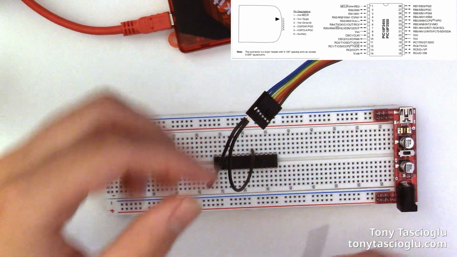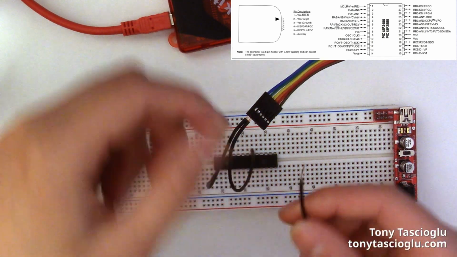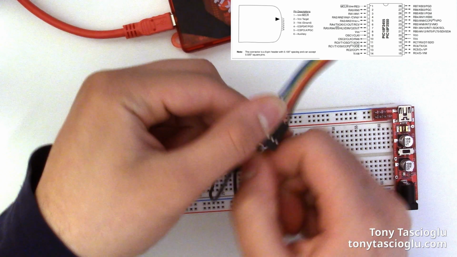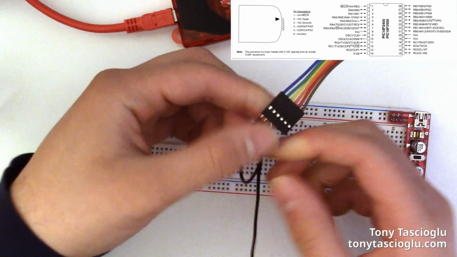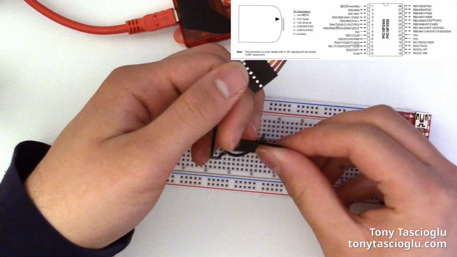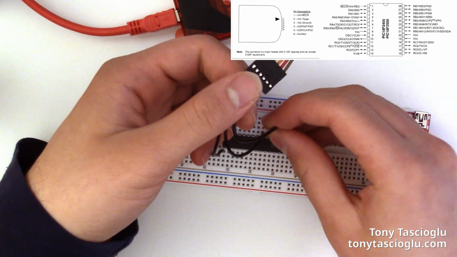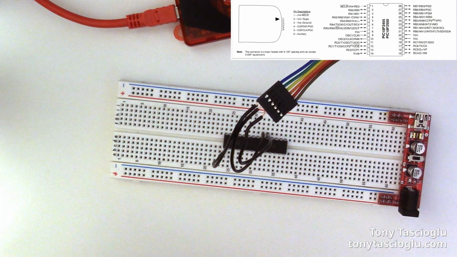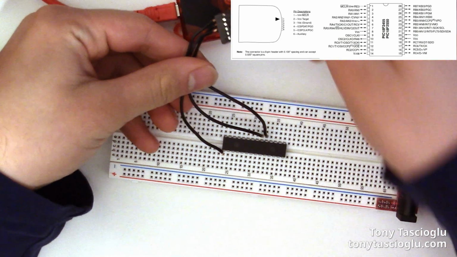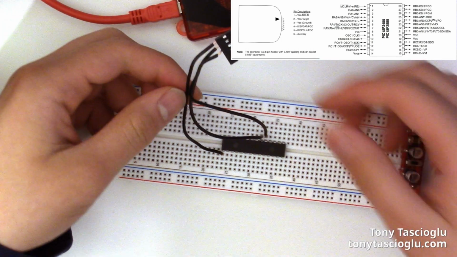Pin 3 on the PicKit connects to pin VSS, which is ground, which in this case is pin 19 of this. Here, I'll move these wires out of the way to make this easier to see.